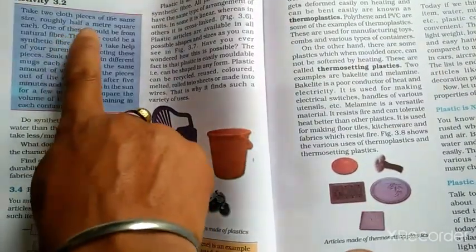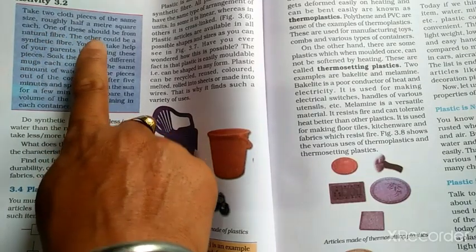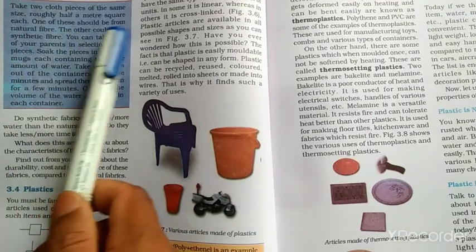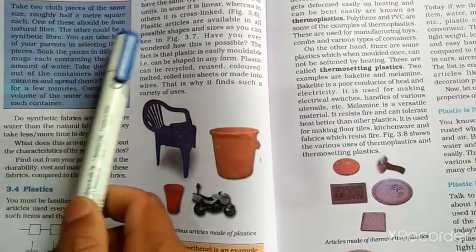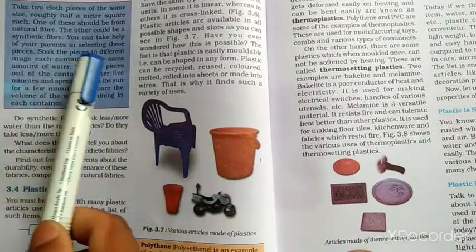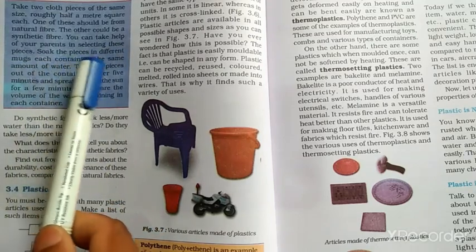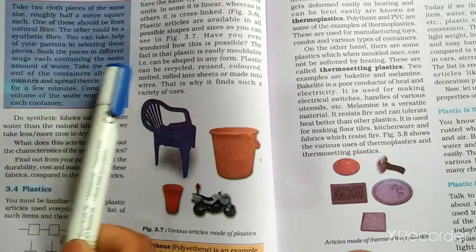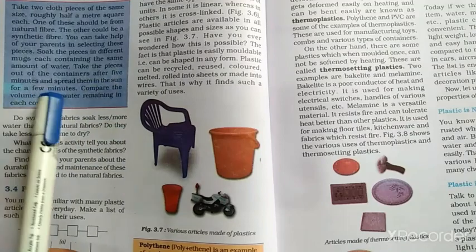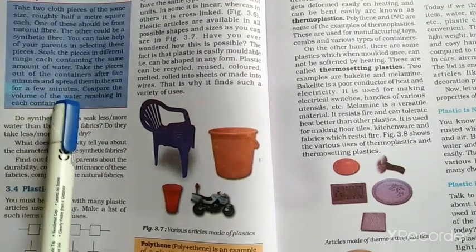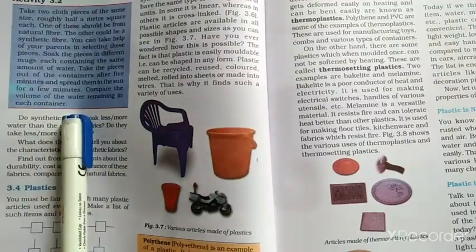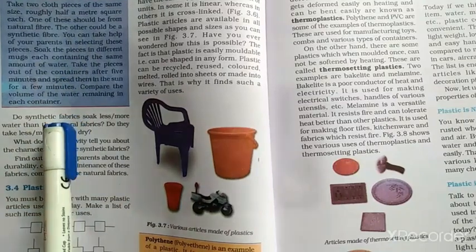Take two cloth pieces of the same size, roughly half a meter square. One of these should be from natural fiber, the other a synthetic fiber. You can take help of your parents in selecting the pieces. Soak the pieces in different mugs, each containing the same amount of water, and take the pieces out after 5 minutes and spread them in the sun for a few minutes. Compare the volume of the water remaining in each container. So this is just an activity.